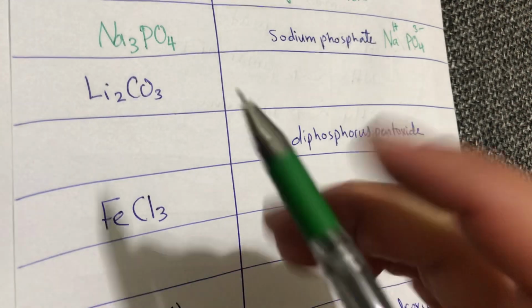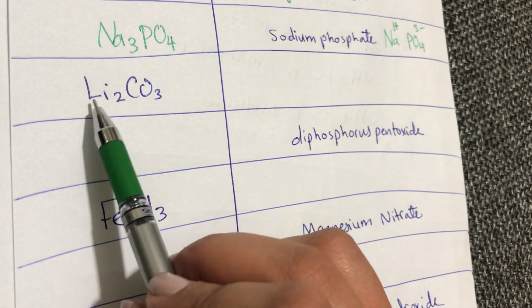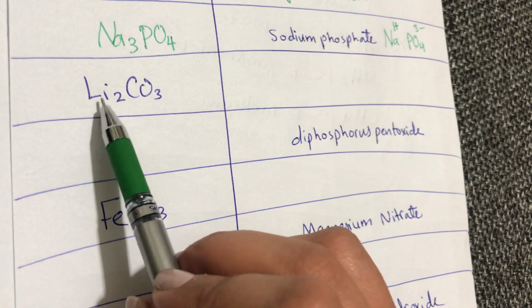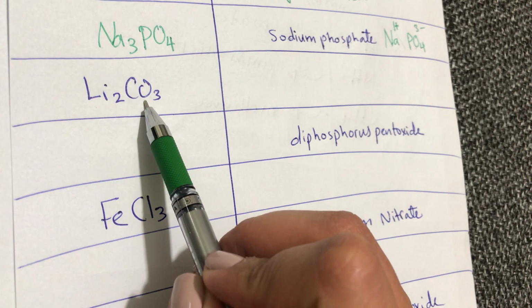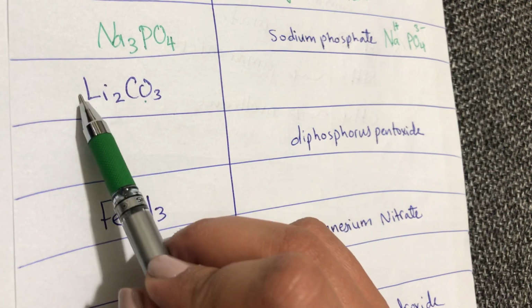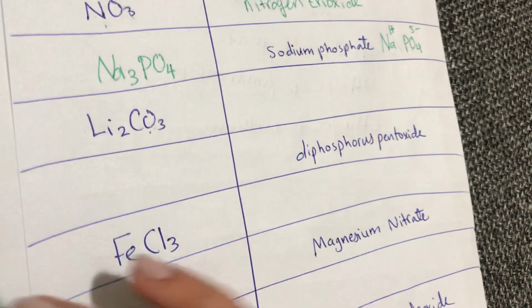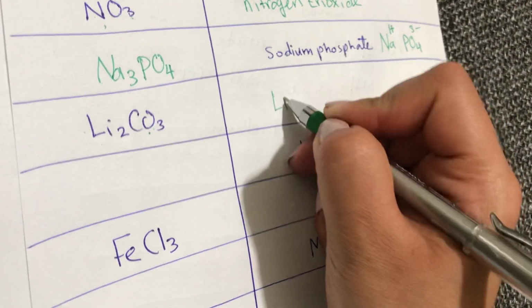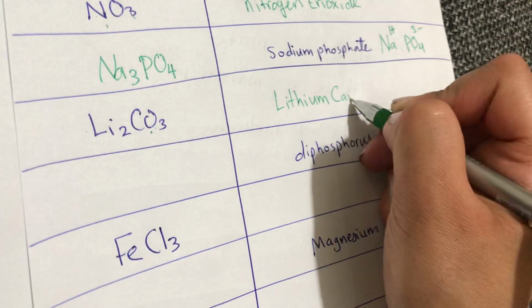Now, lithium carbonate. Lithium is a metal and carries a positive charge, and carbonate is a polyatomic ion that carries a negative charge. So positive charge with negative charge, it's an ionic compound. So the name is lithium carbonate.